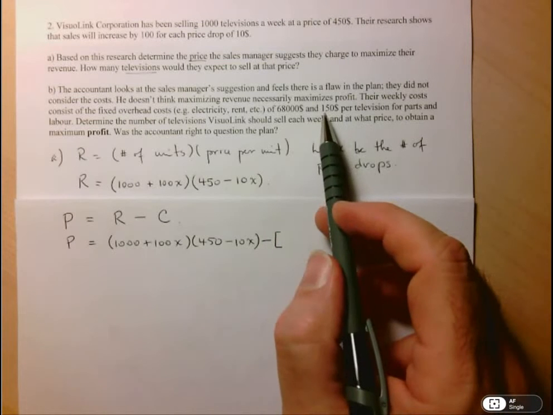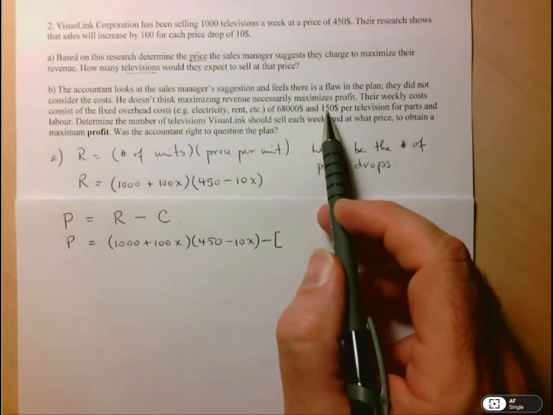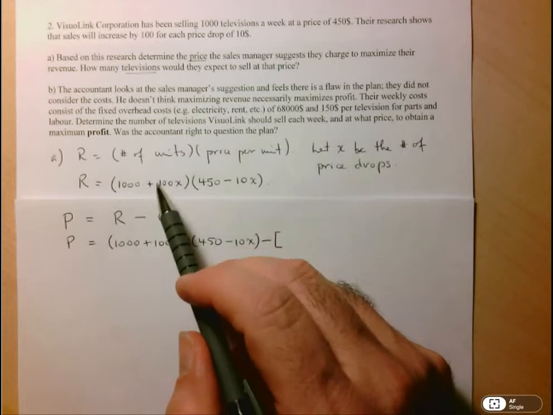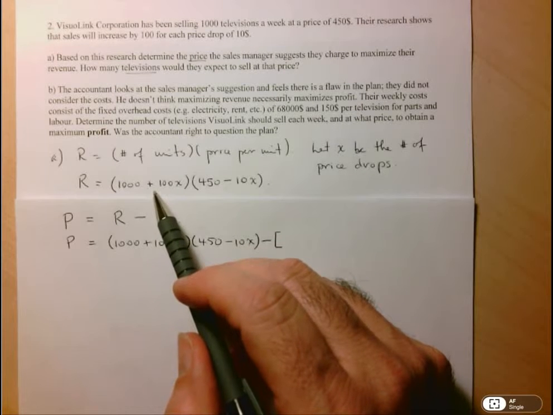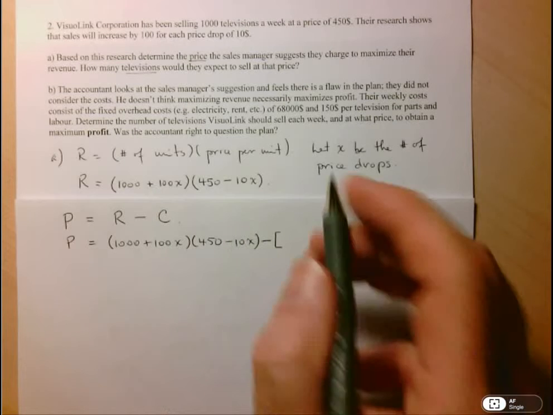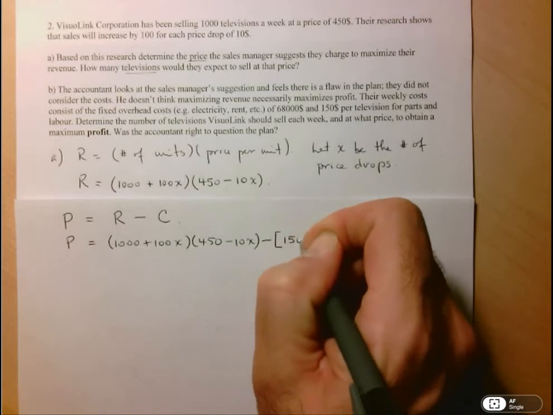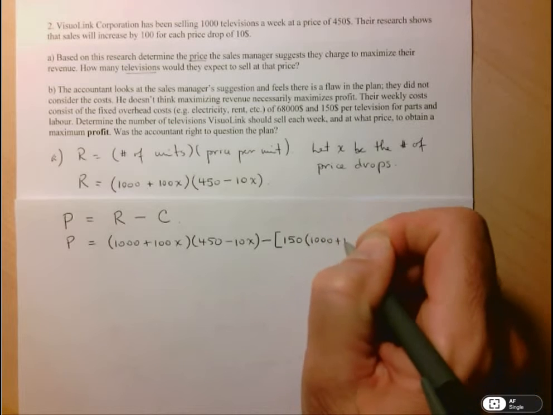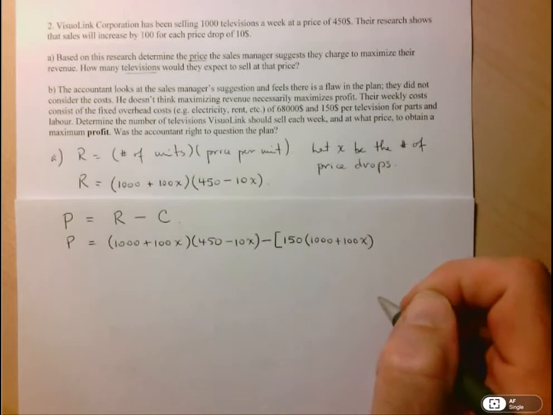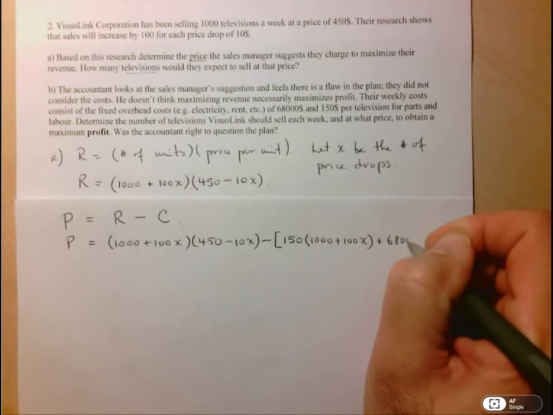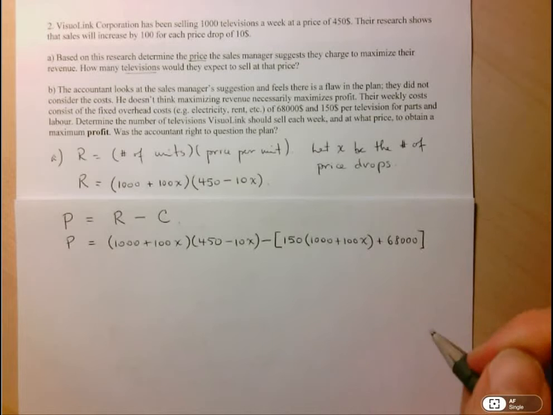So this $150 is per television, so we need to multiply 150 by the number of televisions that we're selling. But we already have an expression for the number of televisions that we're selling based on that same variable x. That's our 1,000 plus 100x. So here I'm going to reuse that. It's going to be 150 times the number of televisions, which is 1,000 plus 100x. And then of course I have to add to that the $68,000, which is a fixed cost and does not depend on the number of televisions.